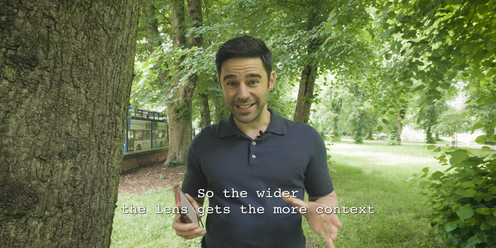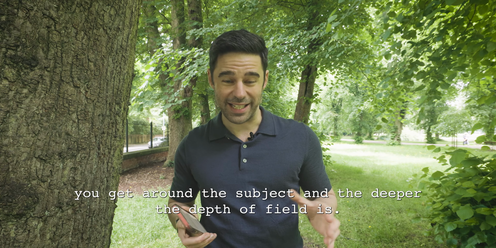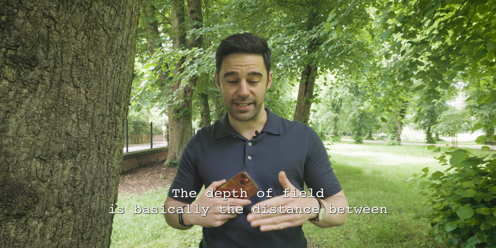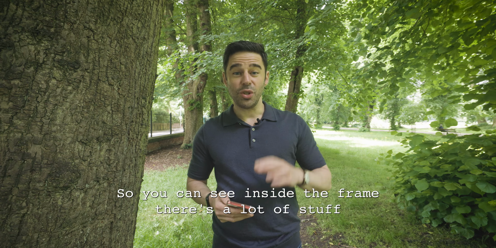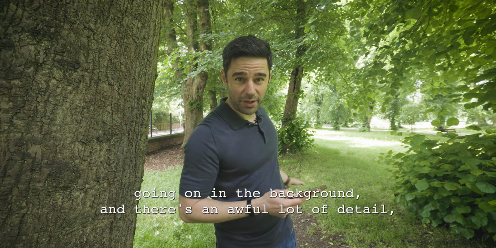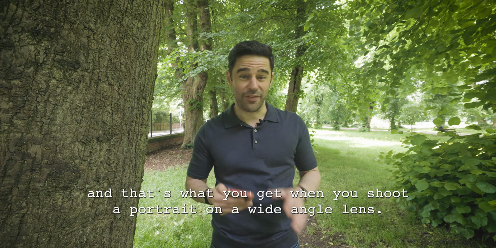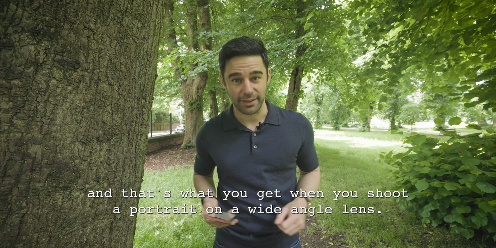So the wider the lens gets, the more context you get around the subject, and the deeper the depth of field is. The depth of field is basically the distance between the nearest thing in focus and the furthest thing in focus. So you can see inside the frame there's a lot of stuff going on in the background, and there's an awful lot of detail, and that's what you get when you shoot a portrait on a wide-angle lens.